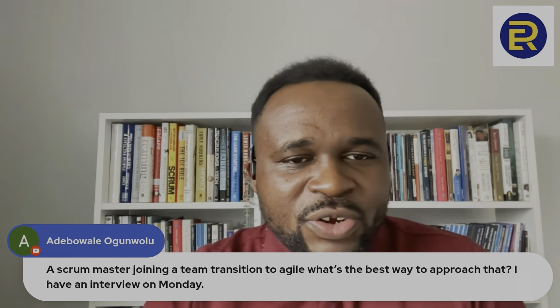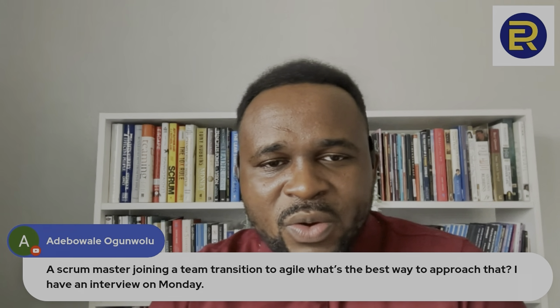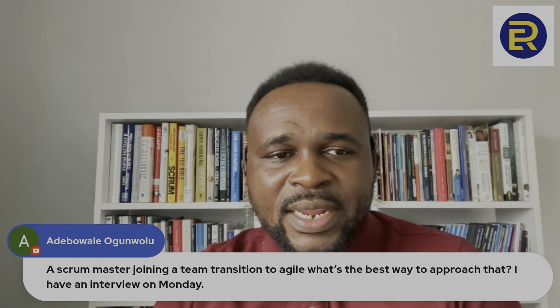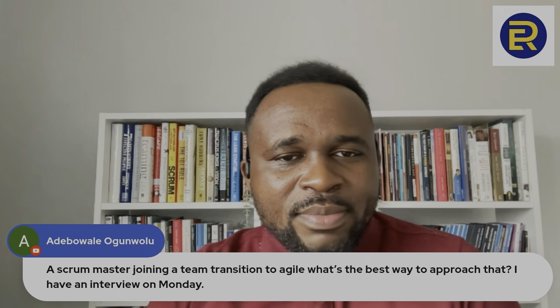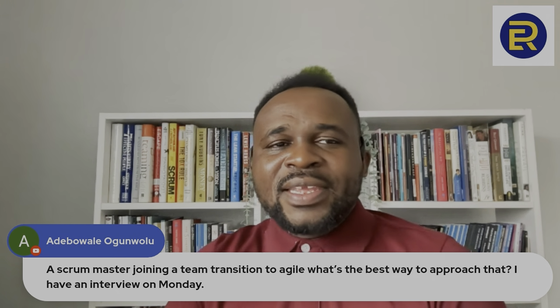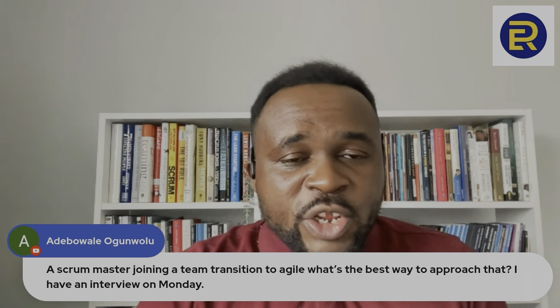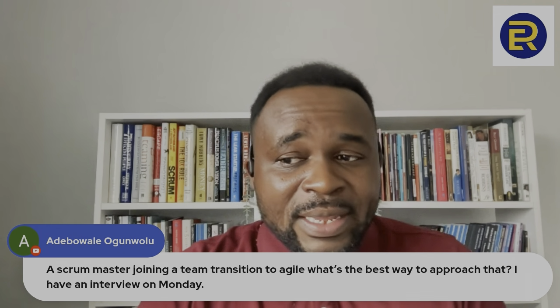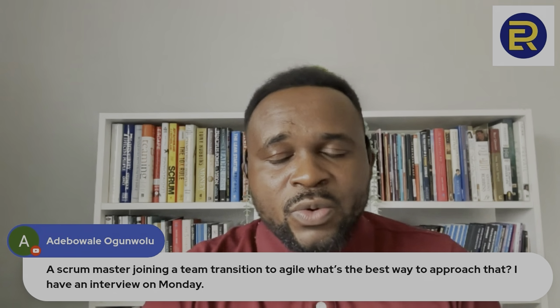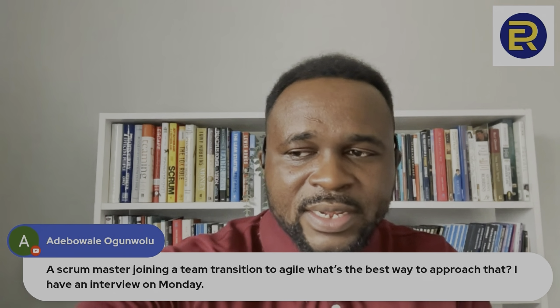As a Scrum Master joining a team transitioning to Agile, what's the best way to approach that? I have an interview on Monday. Now you're joining a team and the team is transitioning to Agile. Number one, you want to make sure that the team understands the basics of Agile. What do I mean by understanding the basics of Agile?